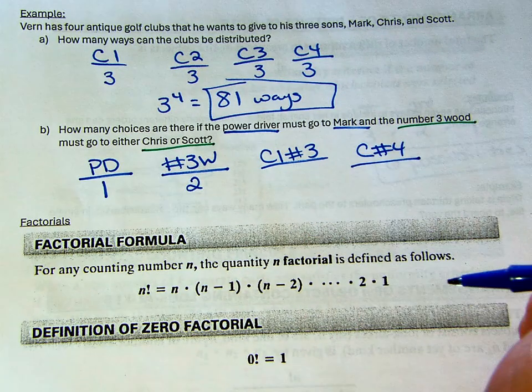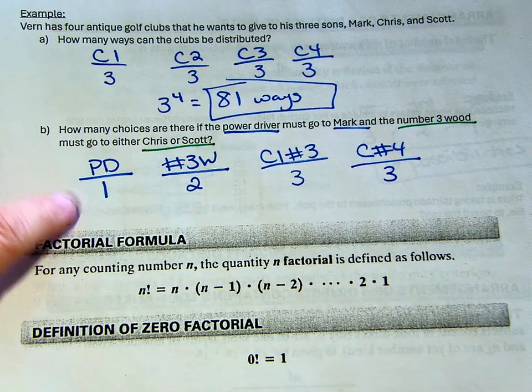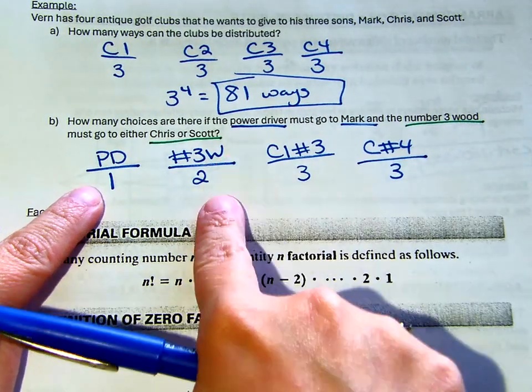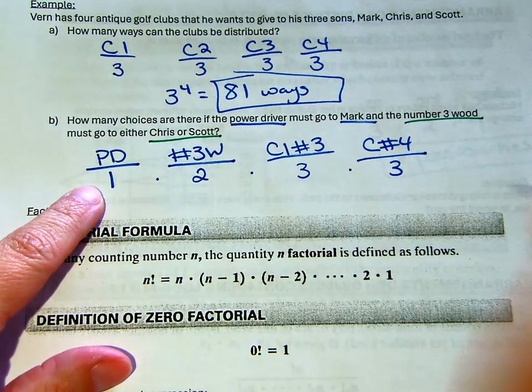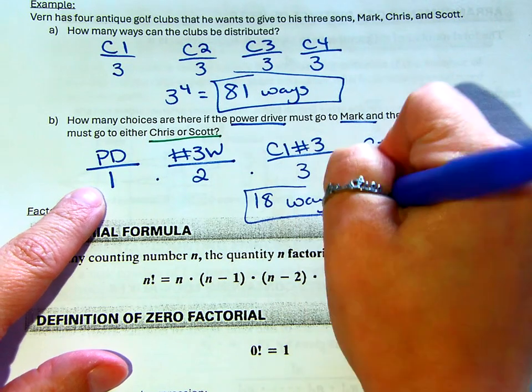Right. The only limitations were on the power driver, which only has 1 choice, and the 3 wood only has 2 choices. So 1 times 2 times 3 times 3, we have 18 different ways that Vern can distribute his clubs based on these different limitations.